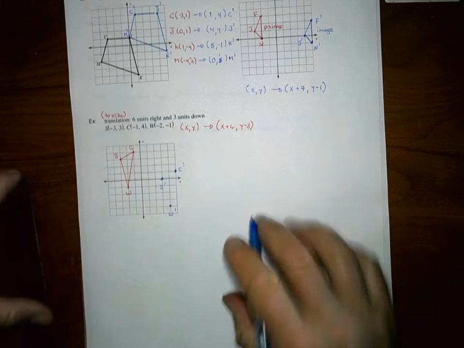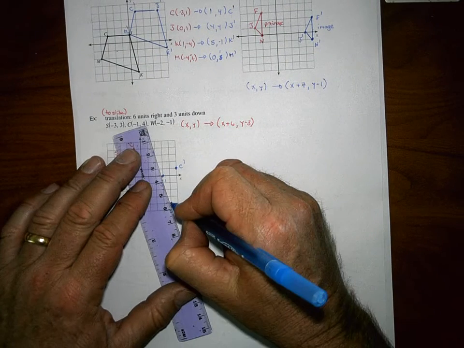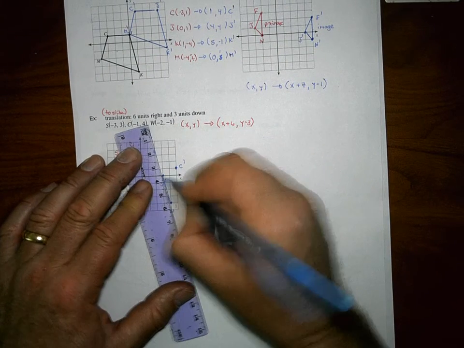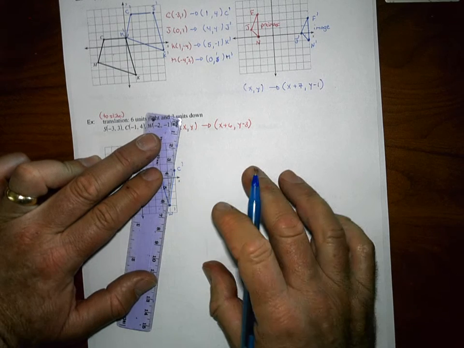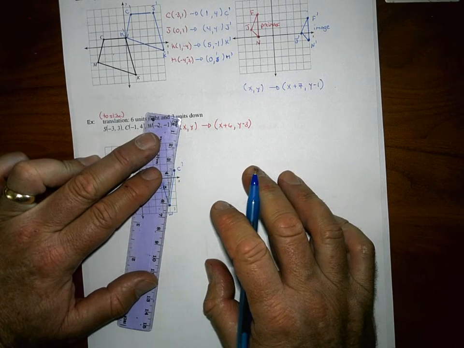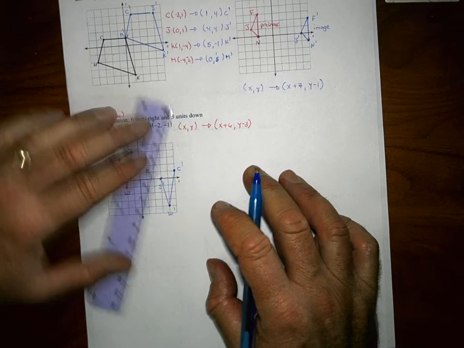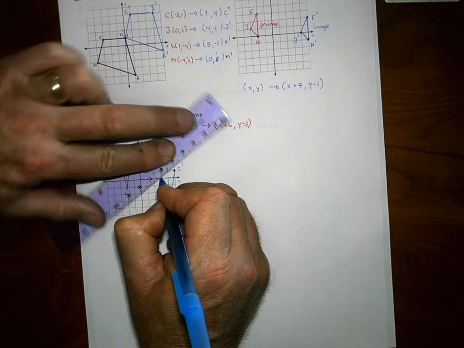Then we just connect the dots using a straight edge here. Alyssa Yarbrough, use a straight edge. If you don't have a straight edge, go to the front of the class, right underneath the TV, to the left of the TV, and grab a ruler. Okay, or just use your ID card. Okay, so there we go.